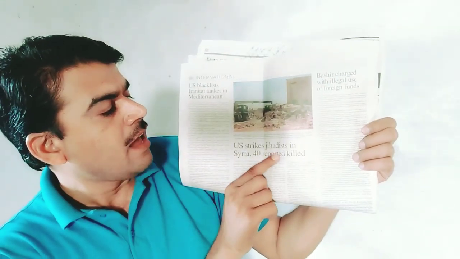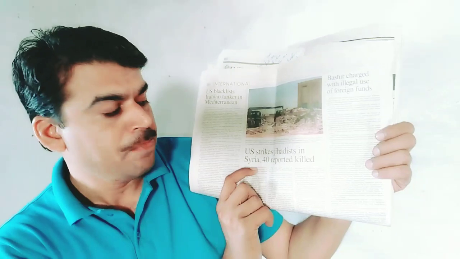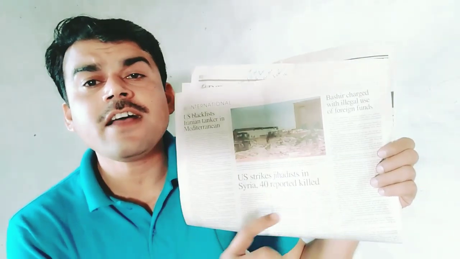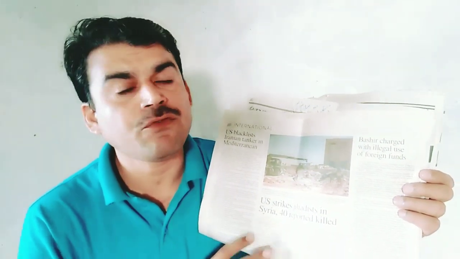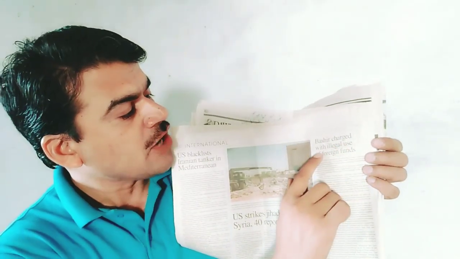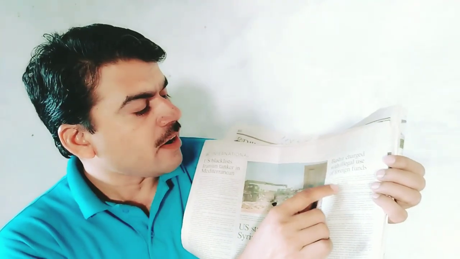The second one is: US strikes jihadists in Syria, 40 reported killed. This is the Syrian issue, the crisis in Syria, the humanitarian issue, the war in Syria that has been prevalent for a long time now. This is also another very important international issue. And you can also see: Bashar charged with illegal use of foreign funds. Bashar al-Assad.